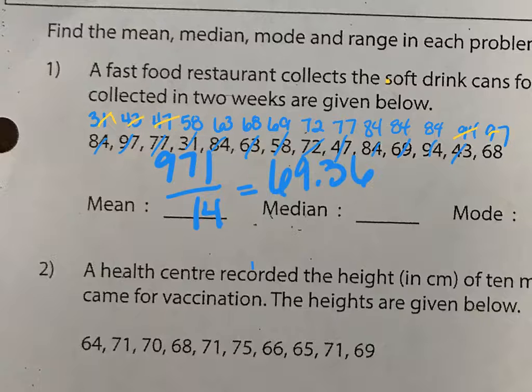That's 2, 3, 4, 5, 6, 7. So it should go in between 69 and 72. The median is the average of 69 and 72. Yes, or you know that there's 3 in between, so split that. That's 1.5. So add 1.5 to 69. So 70.5. Okay. So your median is 70.5.